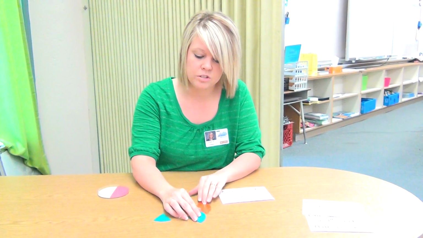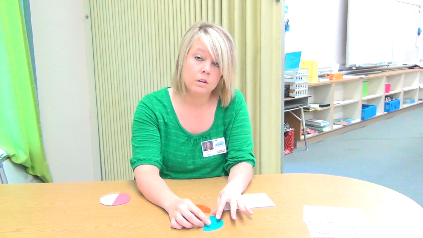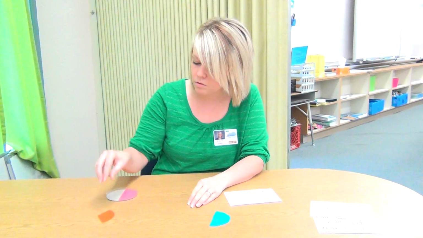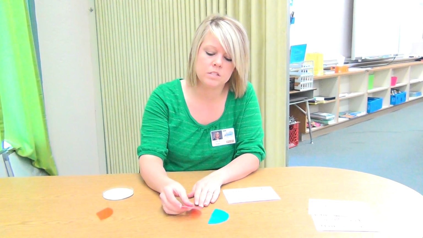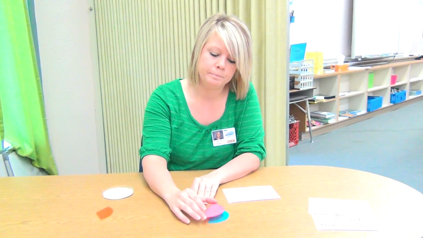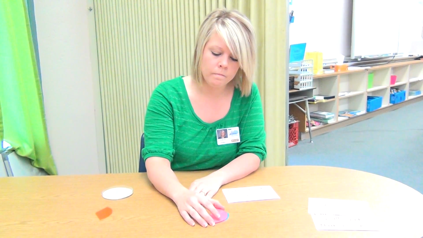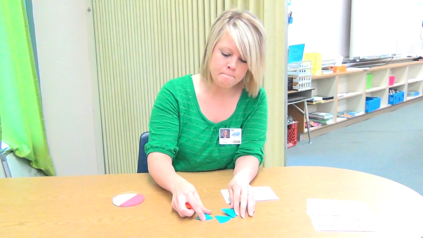So then we can change that to 2/6 plus 1/6, and then we would get 3/6. And also with these manipulatives, we can show that child that 3/6 is also the same as our 1/2 piece. So that would be a way we could show them how to add unlike fractions.